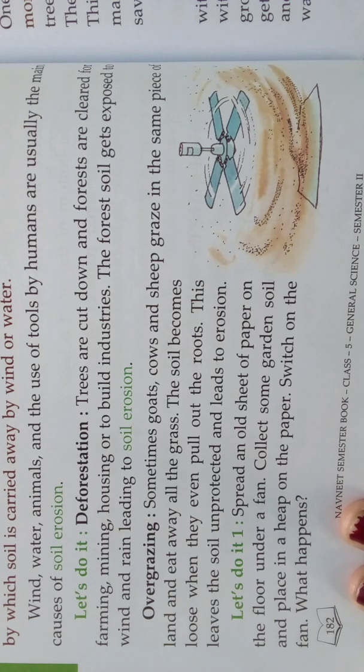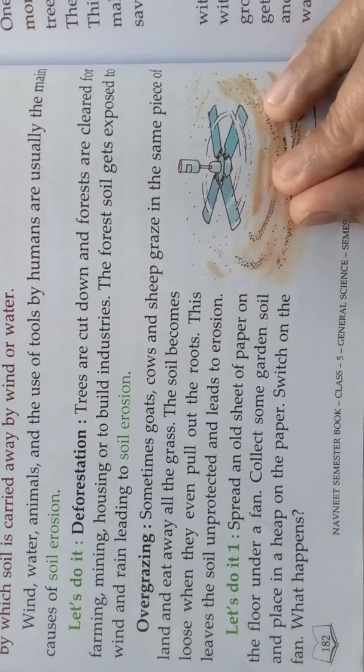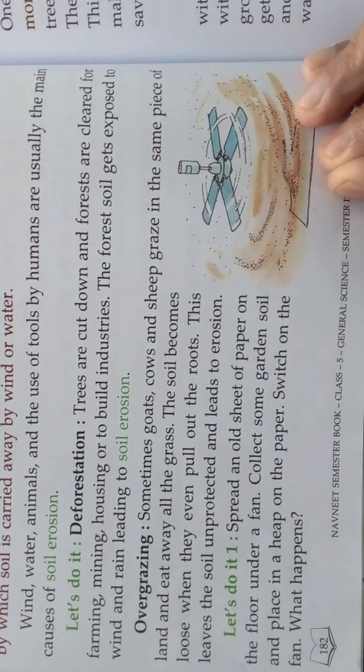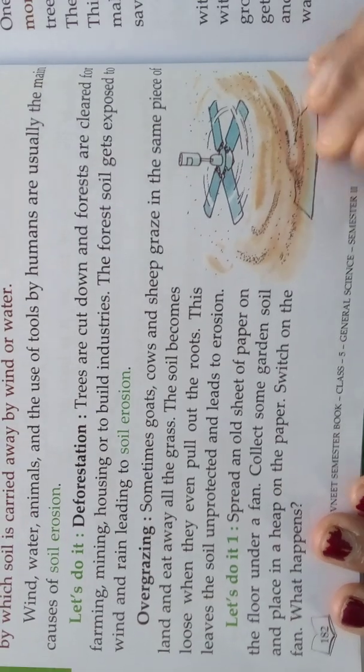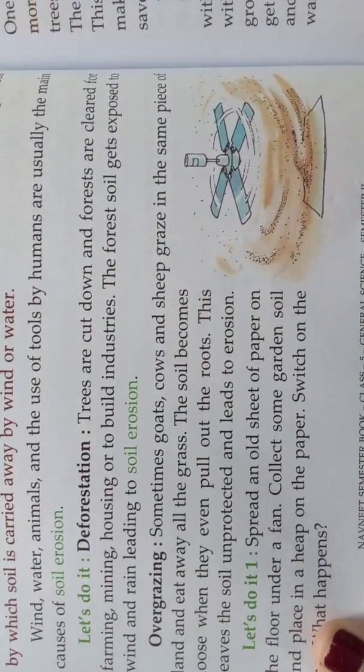This is called soil erosion. Like this, in nature, due to strong wind, the soil will be carried away by the wind. Come, we will go to the next page, children.